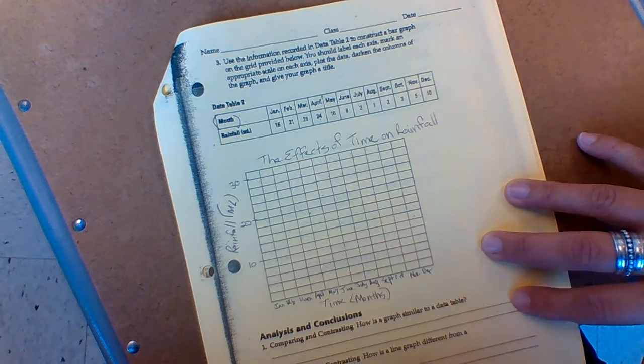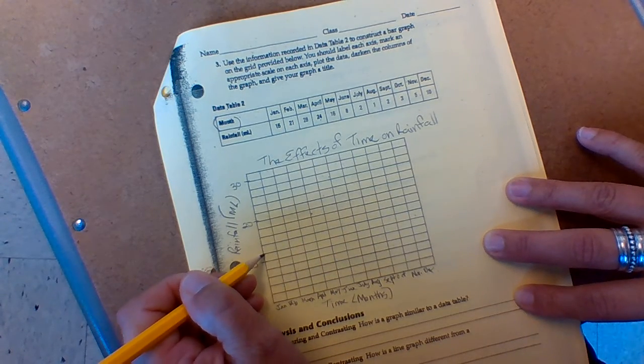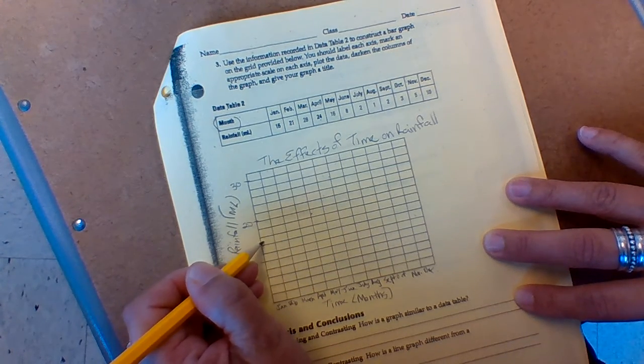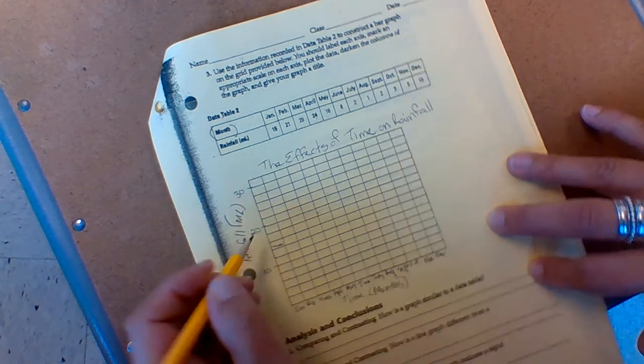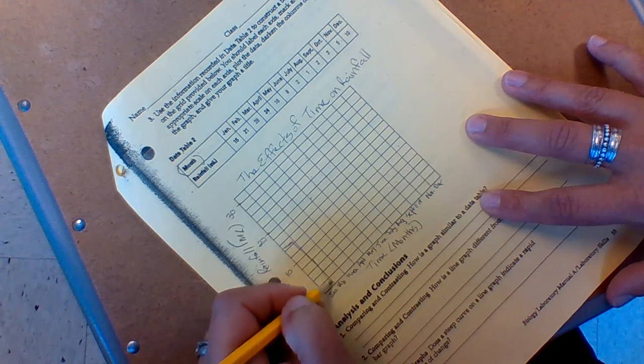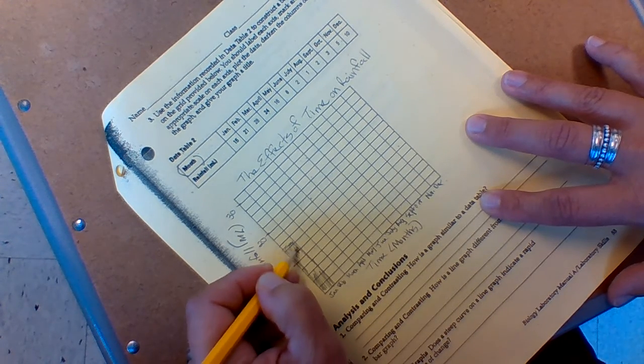So the month is January. The rainfall is 15 milliliters. So 12, 14, 16, 15 is right in the middle. Okay, and in a bar graph, you just shade it. Doesn't need to be perfect. Just go ahead and shade it.